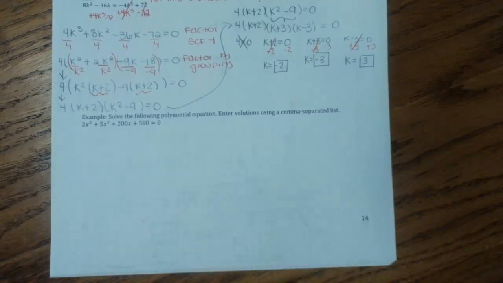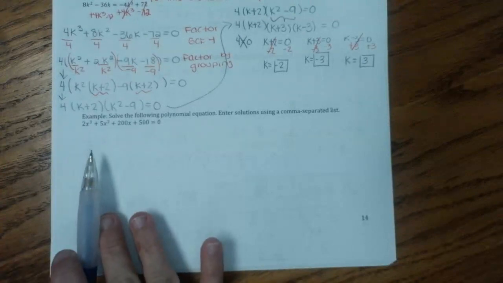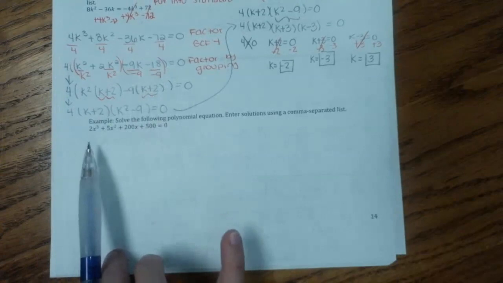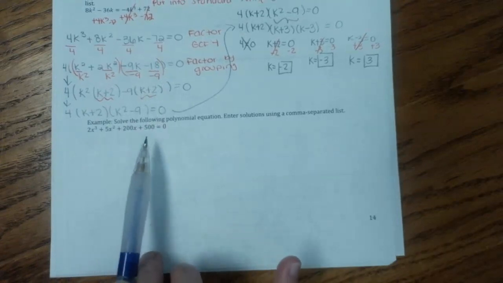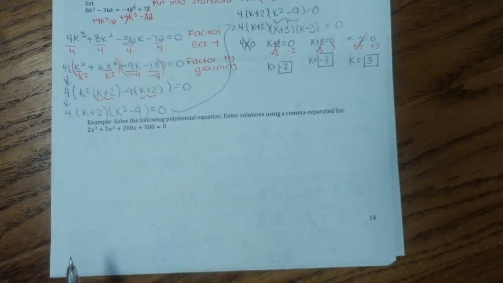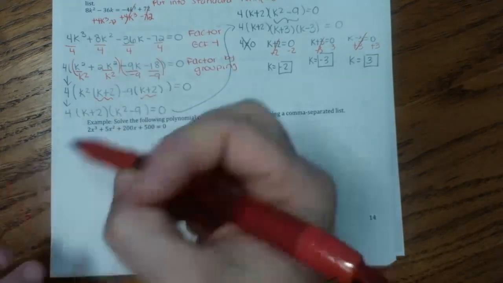It says solve the following polynomial equation, enter solution using comma separated list. 2k cubed plus 5x, sorry, I'm thinking of k over here. 2x cubed plus 5x squared plus 200x plus 500 equals 0. It's already in standard form for us. It's already set equal to 0, so that's good to go.